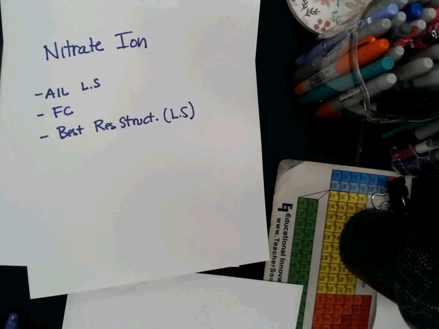What ideally should your formal charge be on the nitrate structures? -1, yeah. Should we have 3 structures? You should have 3 structures. When you feel like you're ready to talk about it, come see me.